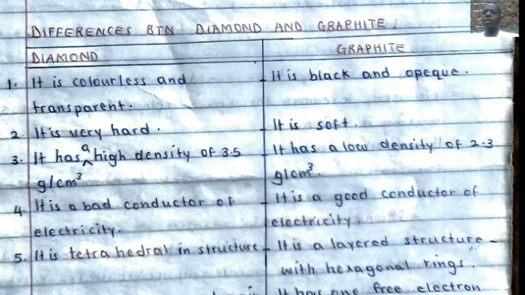So now diamond is colorless and transparent, whereas graphite is black and opaque. Diamond is very hard, whereas graphite is soft. Then it has high density of 3.5 grams per centimeter cubed, whereas graphite has a low density of 2.3 grams per centimeter cubed.